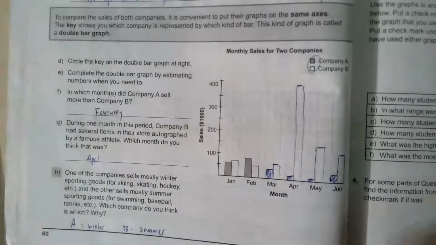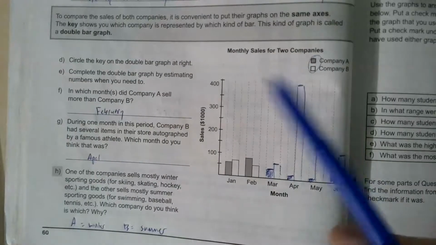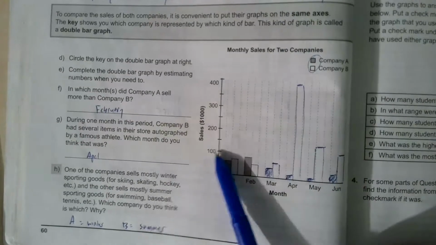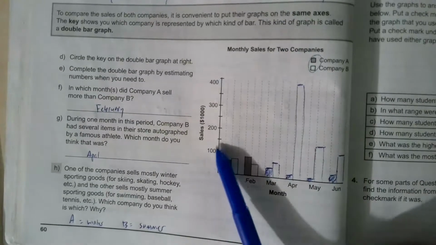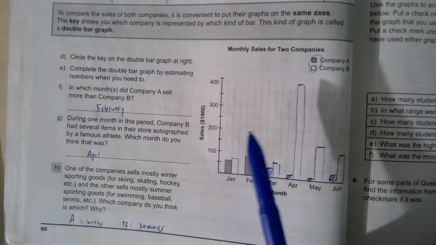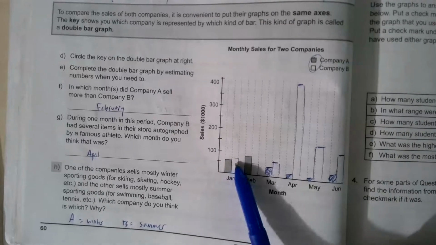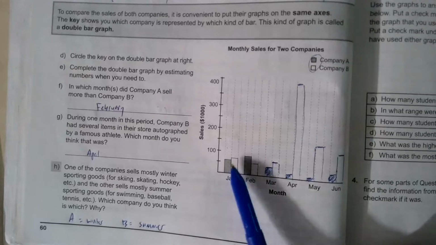So then they're going to ask us to complete our own double bar graph for this information. I'm using the information above and putting it down here with a similar scale because it's a better way of representing the information. That way it's not dishonest or skewing results. So what I'm doing here is putting January, and both sales are going to be beside each other.